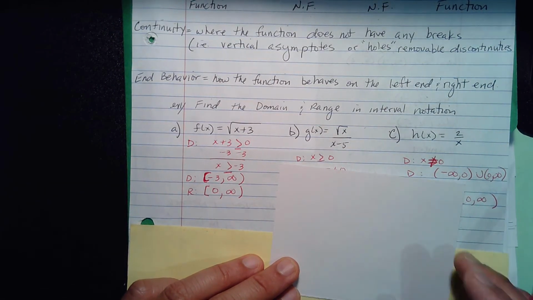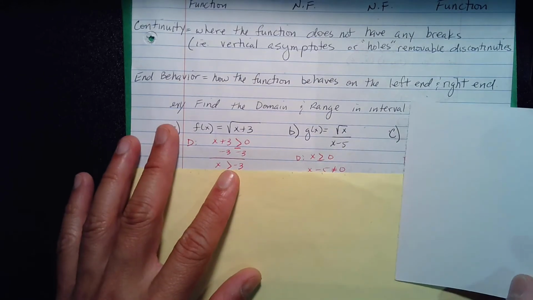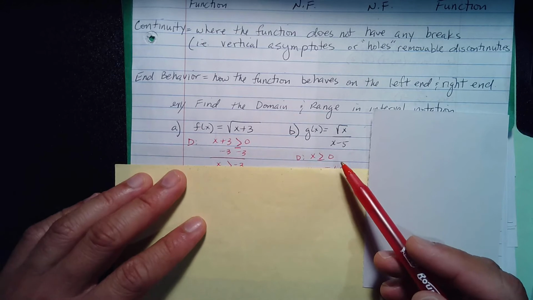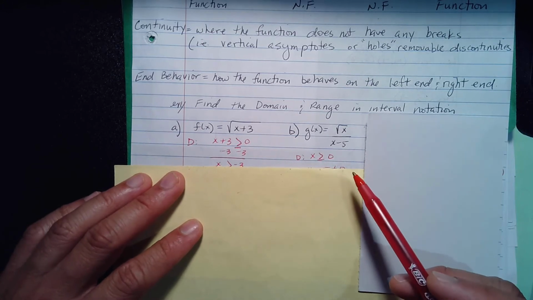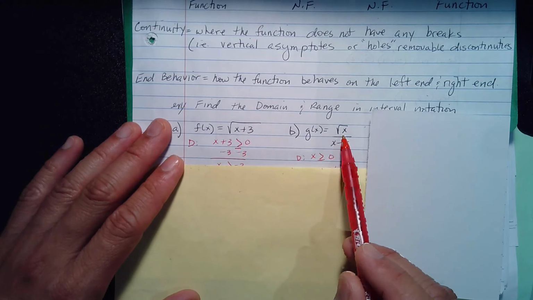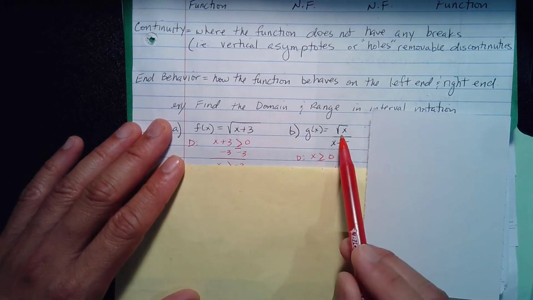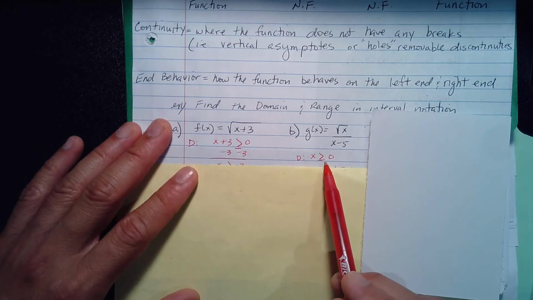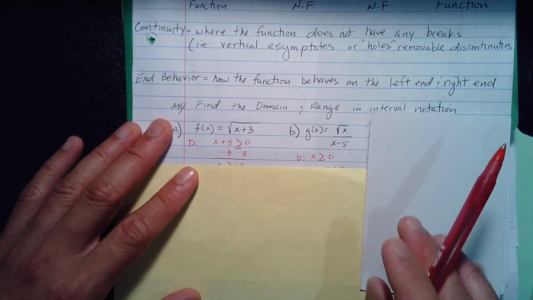Alright, let's look at part B. Part B is g of x equals the square root of x over x minus 5. So the domain, we're going to look in two areas. We're going to look inside the radical because there's a variable in the radical. So we know anything in this radical has to be greater than or equal to 0. So x greater than or equal to 0.